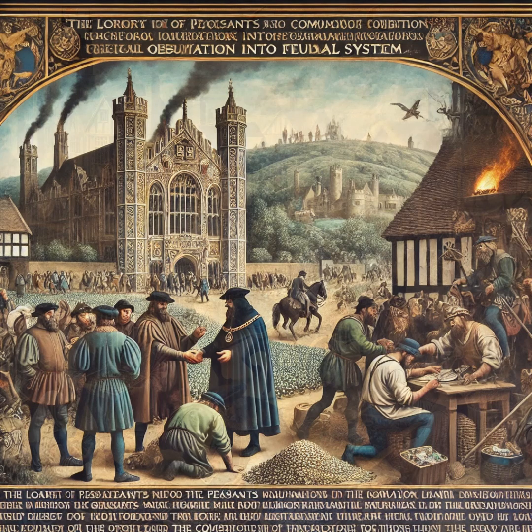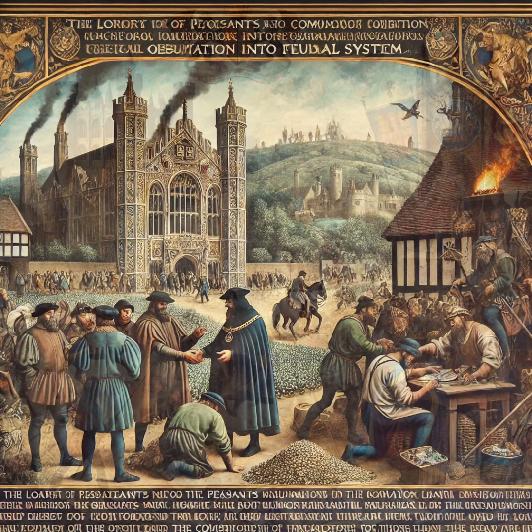The Black Death also played a significant role in the decline of feudalism. The dramatic reduction in population led to a labor shortage, which increased the bargaining power of peasants and led to demands for higher wages and better working conditions. In response, many lords began to commute labor services into cash payments, further weakening the traditional feudal ties.